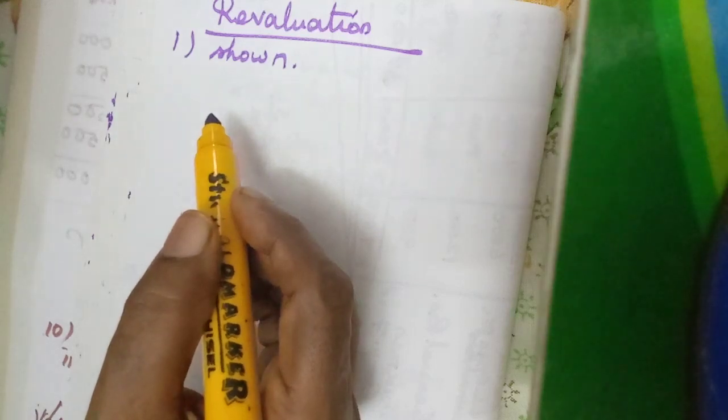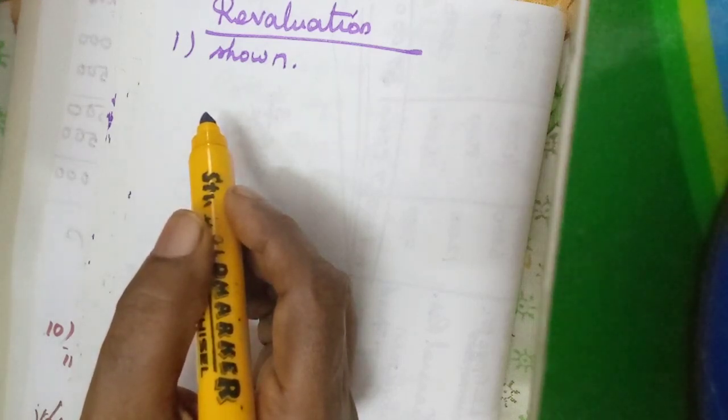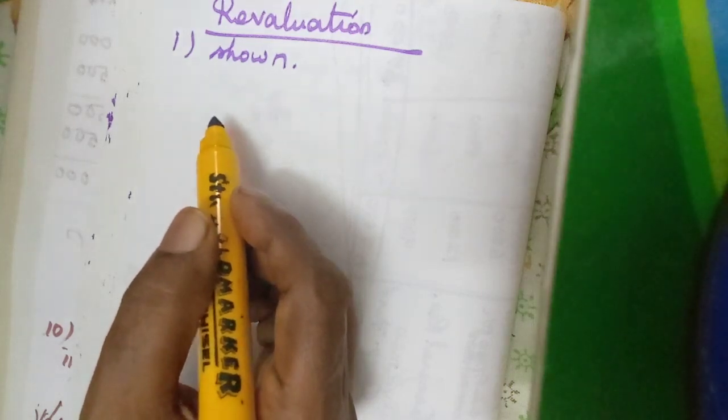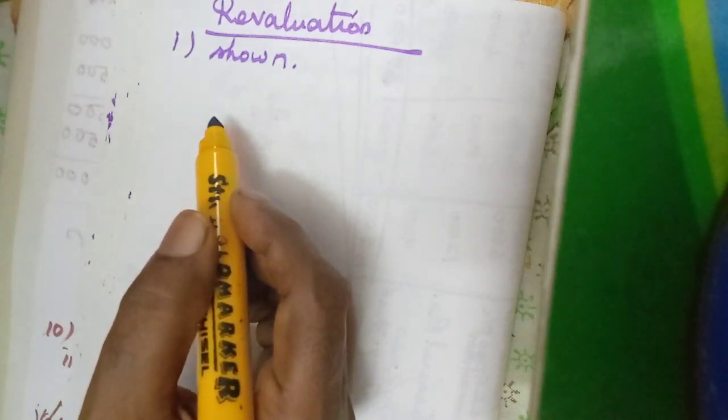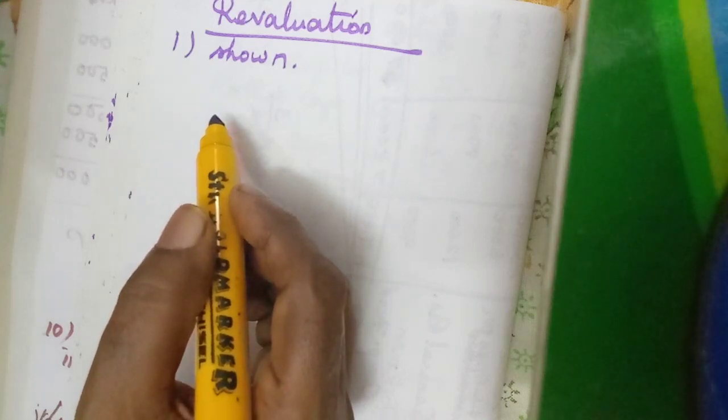If an asset value decreases or the liability value increases, or an excess liability is to be recorded, then it will be a loss item. If it is a loss item, the revaluation account should be debited. That item will be written on the debit side of the revaluation account.